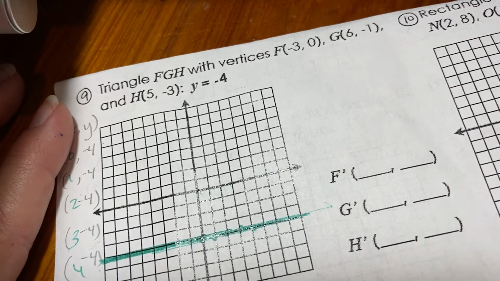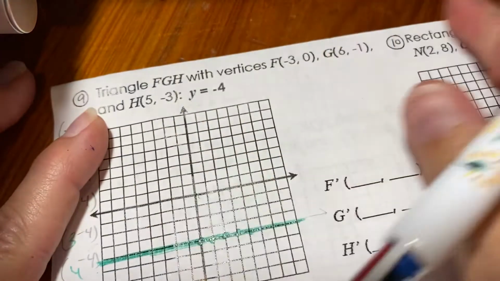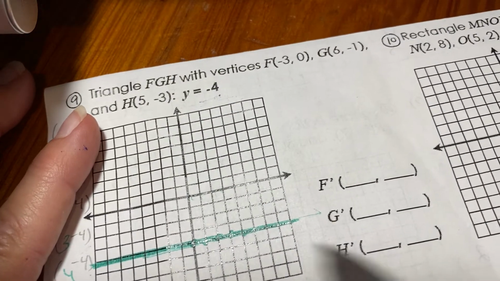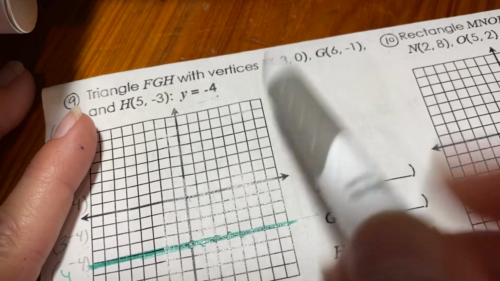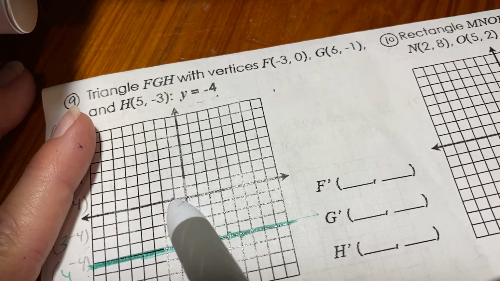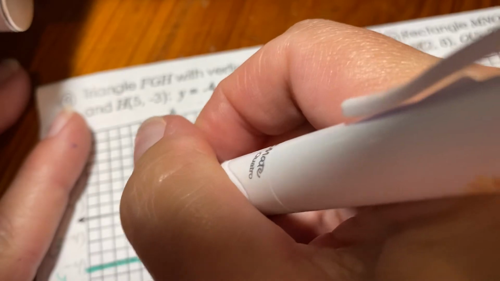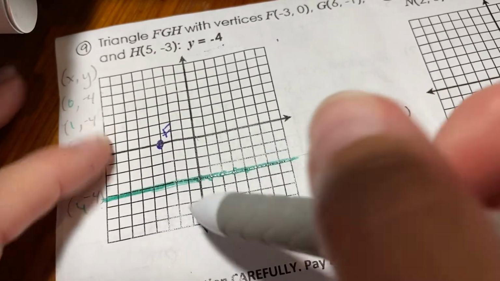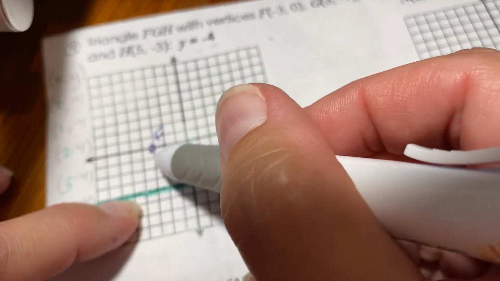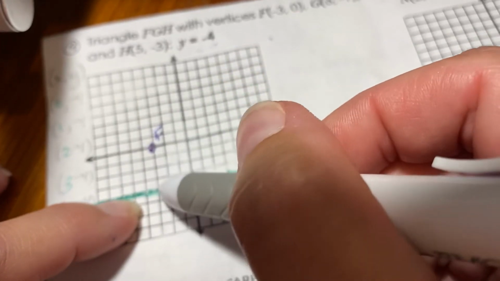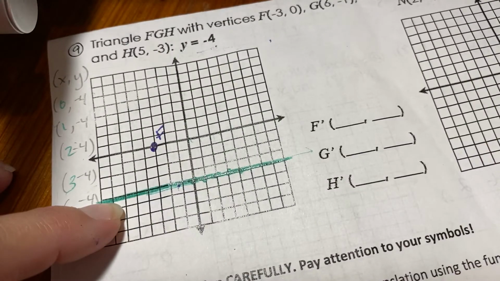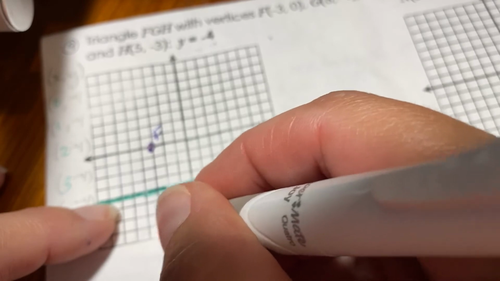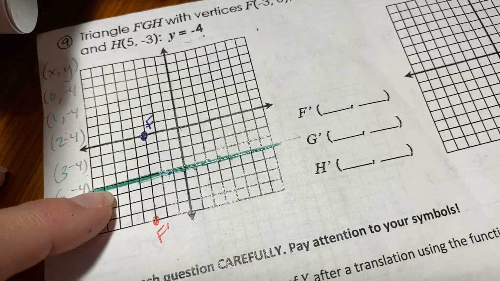Okay? Same thing here. You cannot use function notation. There's not a function notation. You actually have to just count the points. So let's do point F. Point F is -1, 2, 3, 0. So there's point F. So how many units is point F from this line of reflection? 1, 2, 3, 4. So we go 4 more units from the line of reflection. 1, 2, 3, 4. And there is my new point.